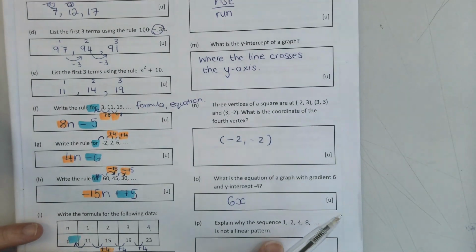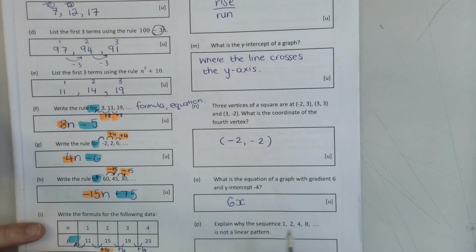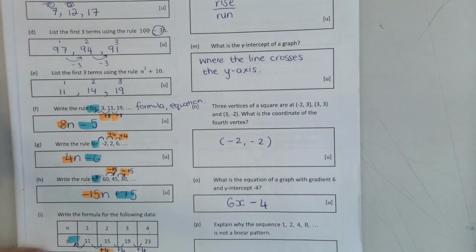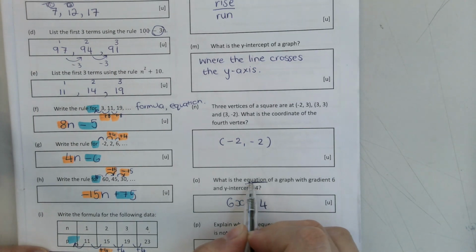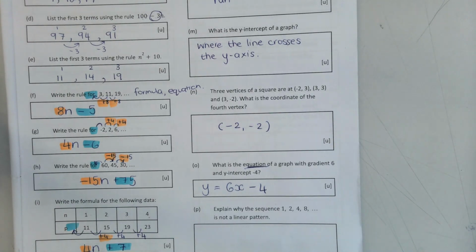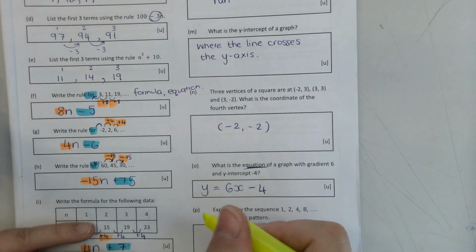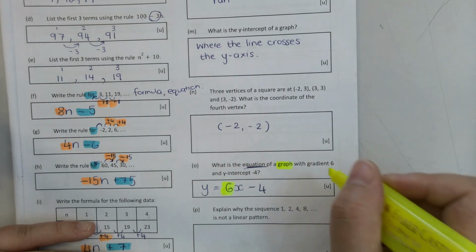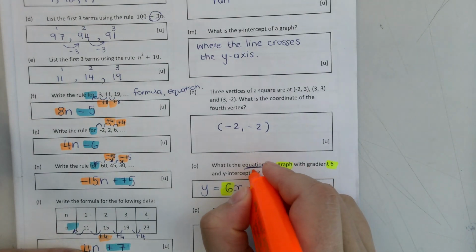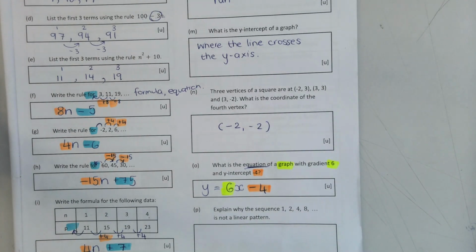Okay? Then my y-intercept is -4, and that just flies solo. Now, to make this an equation, I have to just add on y equals. So notice, my gradient is in front of the x, and my y-intercept is flying solo.